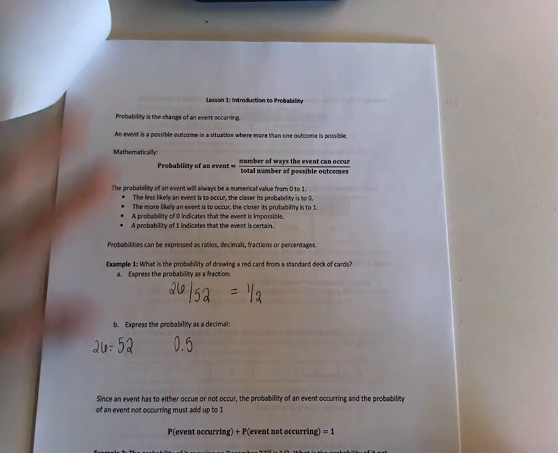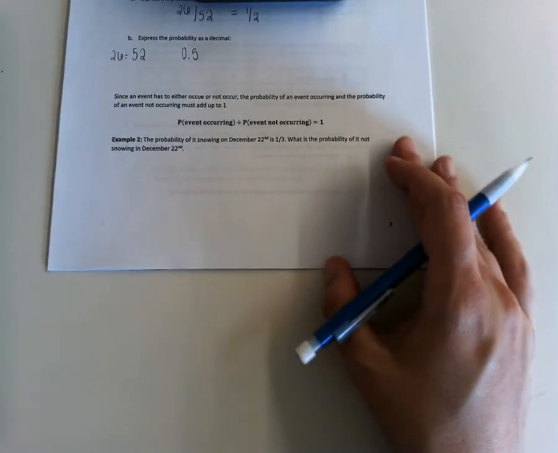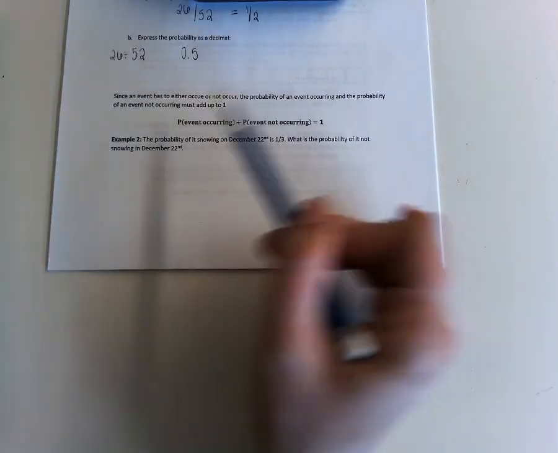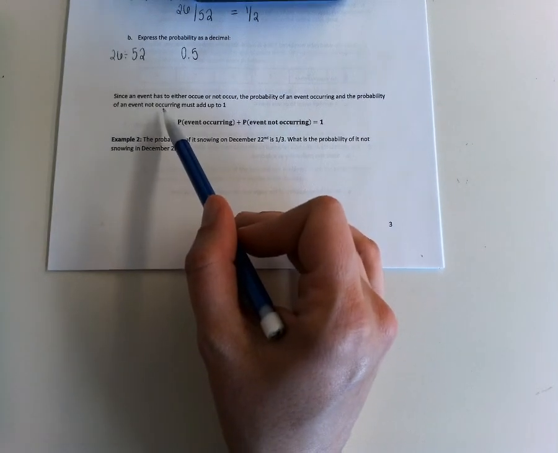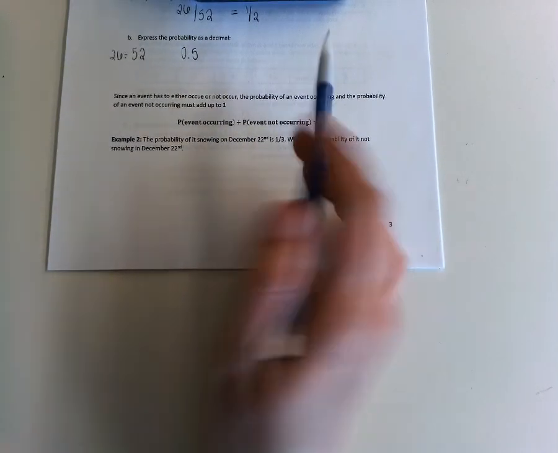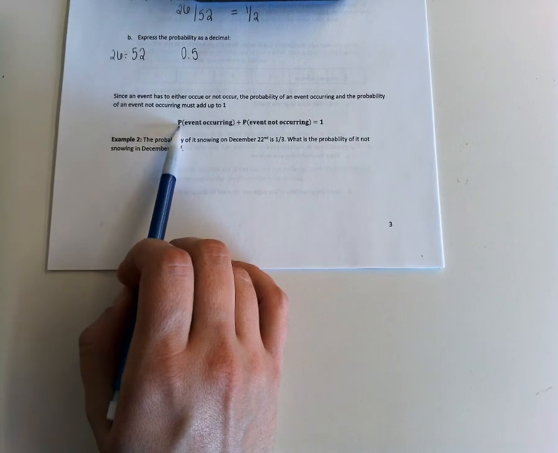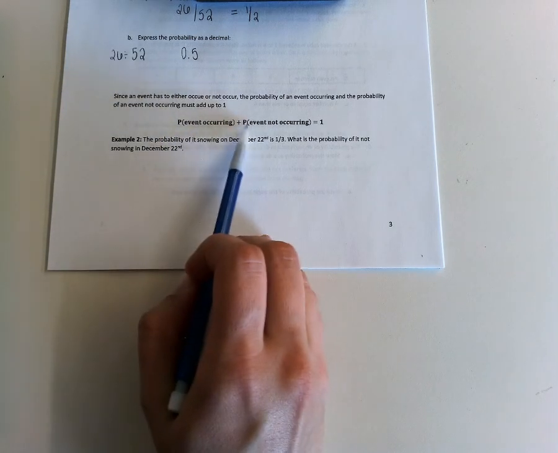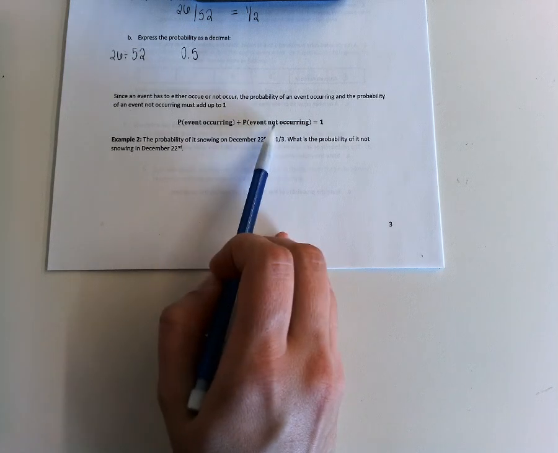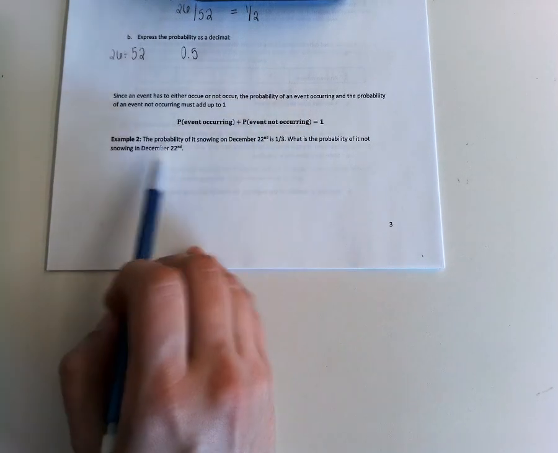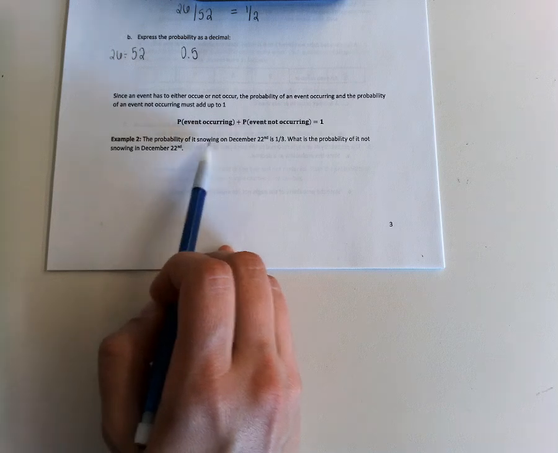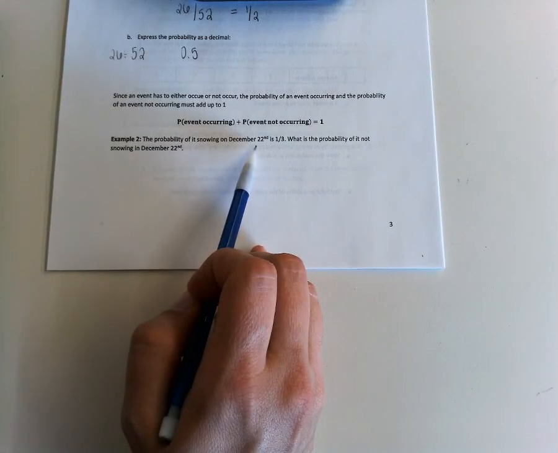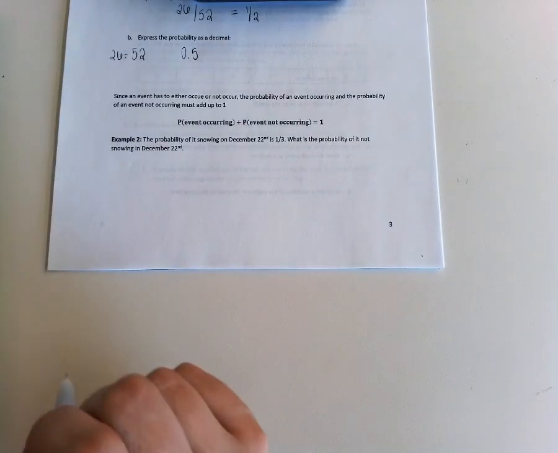Now, since an event has to either occur or not occur, the probability of an event occurring and the probability of it not occurring must add up to 1. So we use this notation, P of the event, plus P of the event not occurring should equal 1. So for example, the probability of it snowing on December 22nd is 1 out of 3.